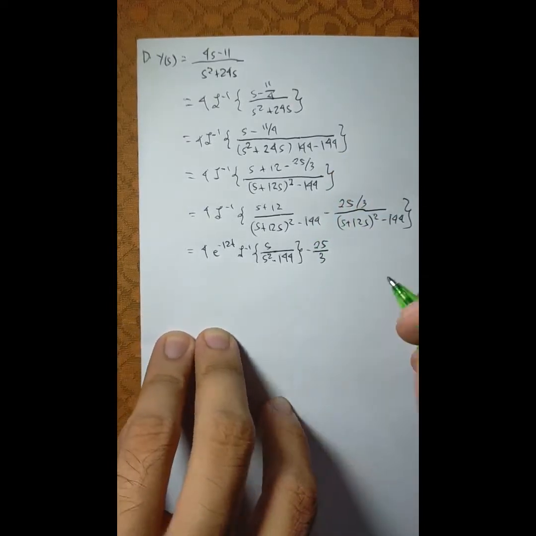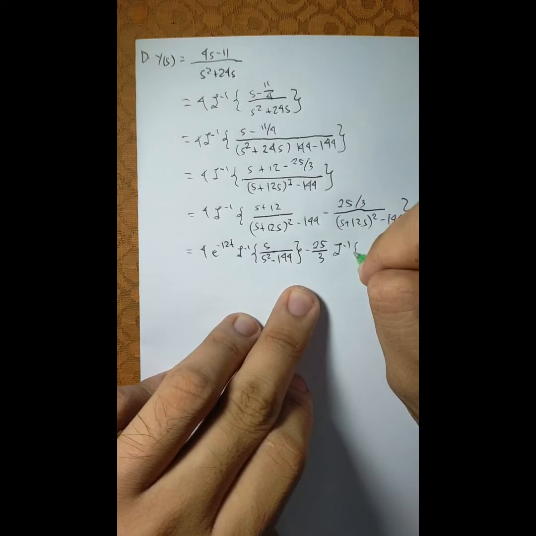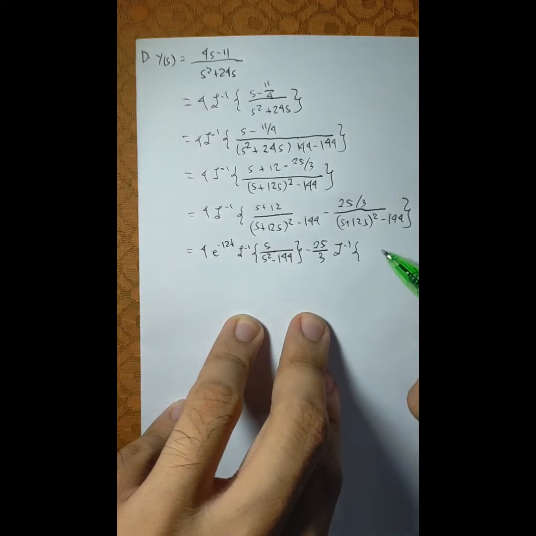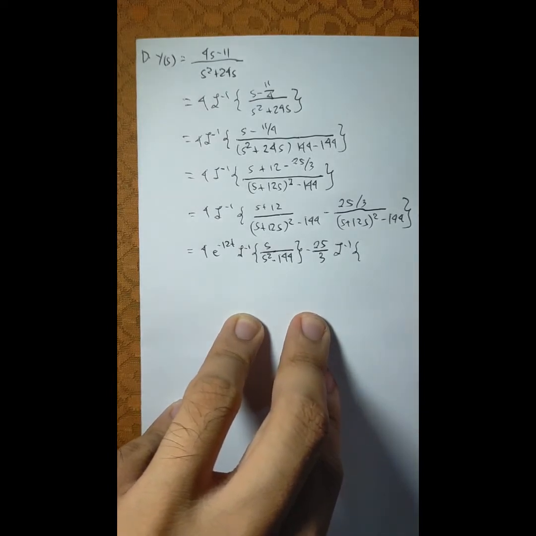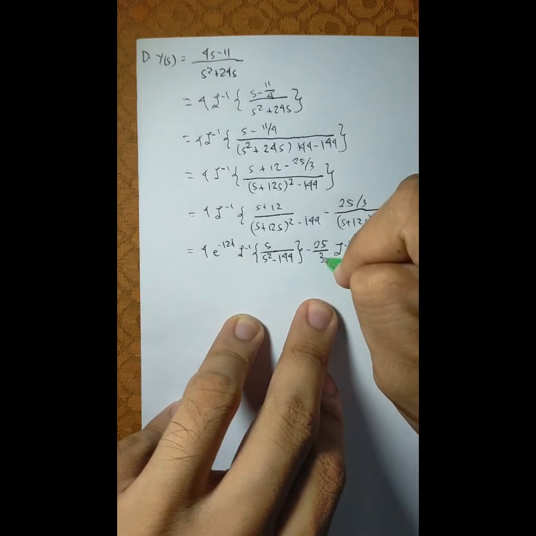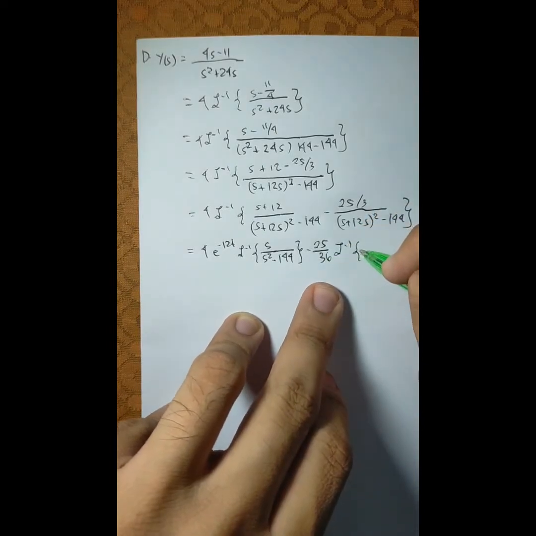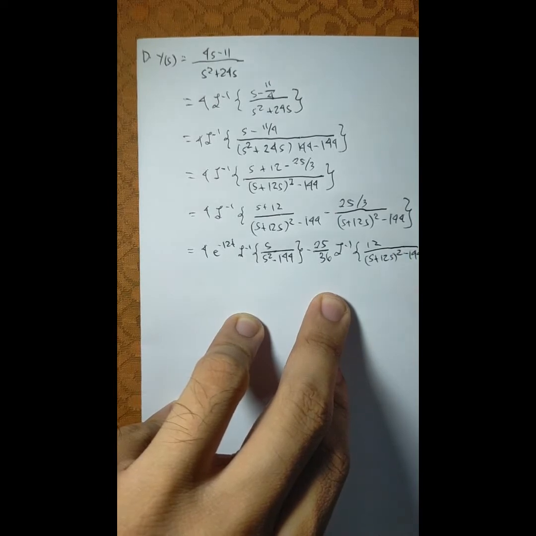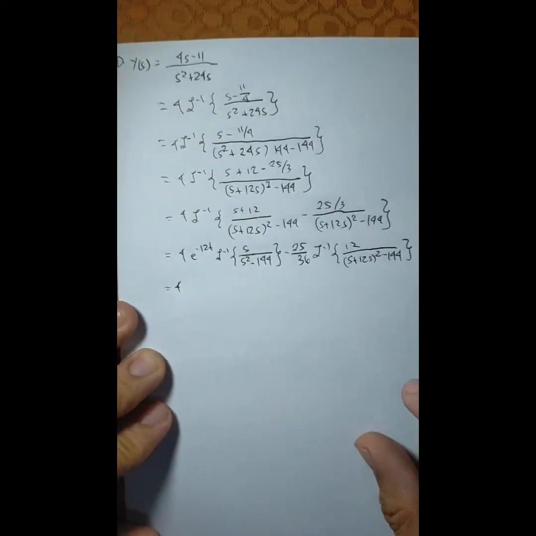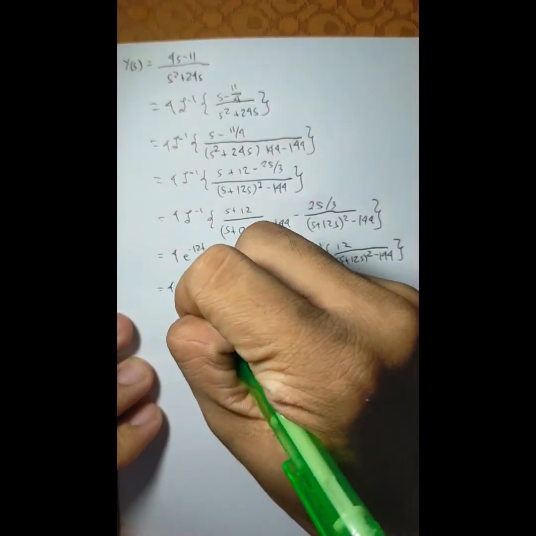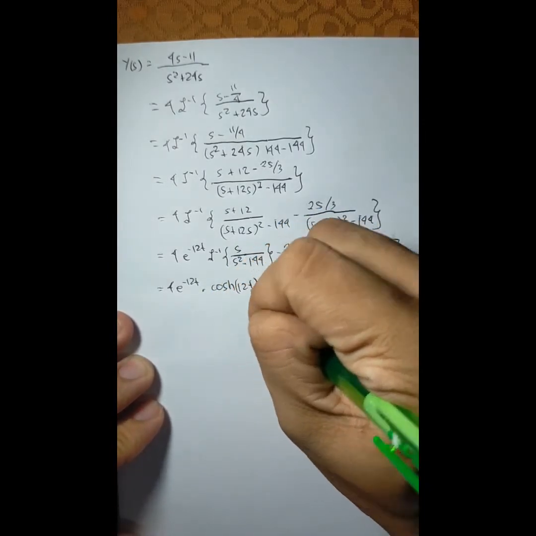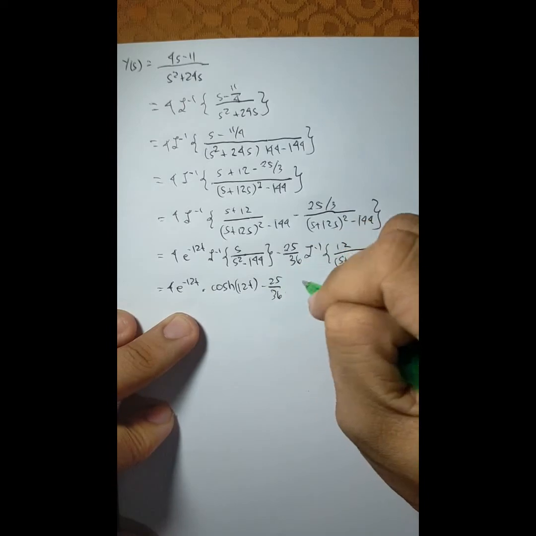We take out 25 over 3. In order to balance our equation, we multiplied by 12, so that our denominator 3 times 12 becomes 36, inverse Laplace transform of 12 over (s plus 12) squared minus 144. It's going to be equal to 4 e raised to negative 12t. This is equal to hyperbolic cosine of 12t minus 25 over 36.